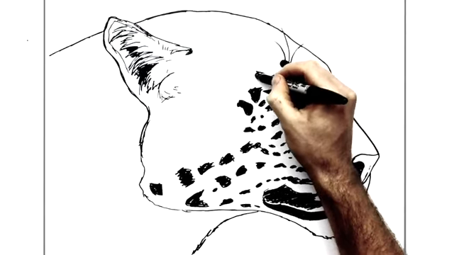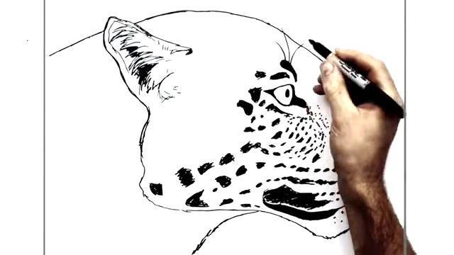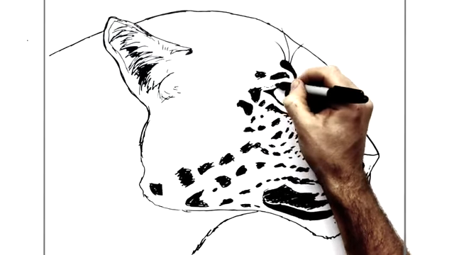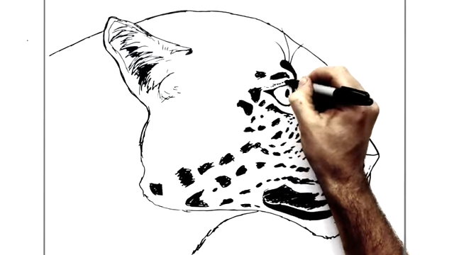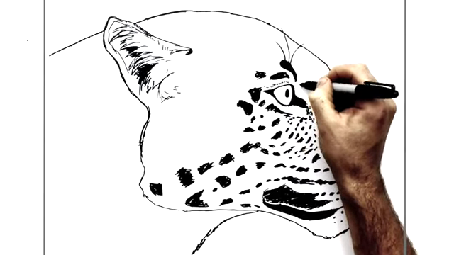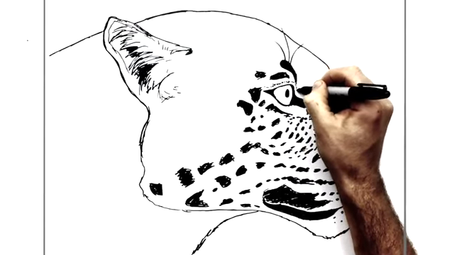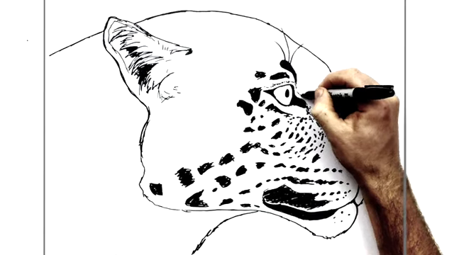Another one here. Maybe a couple just across the top of the eye to maybe show a bit of an eyelid. Like that.